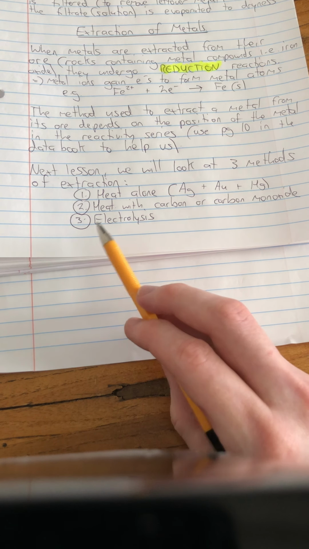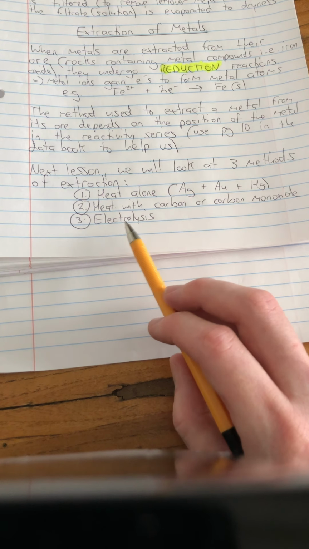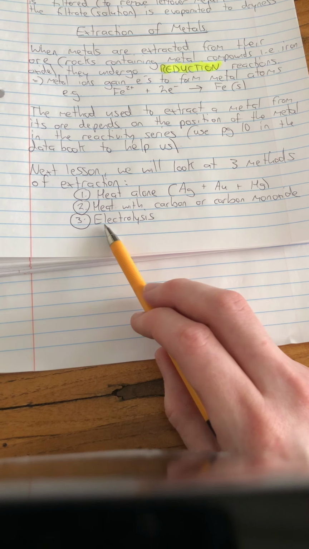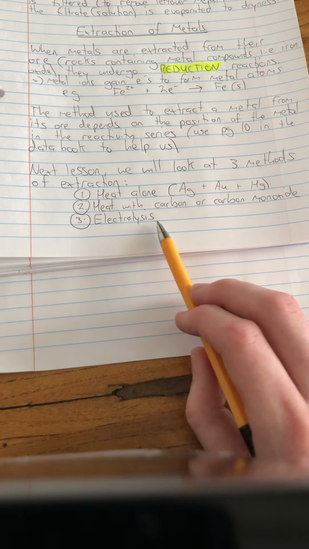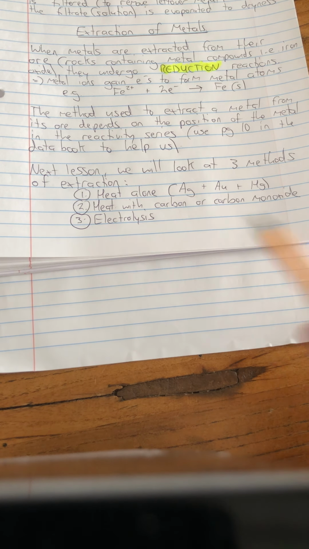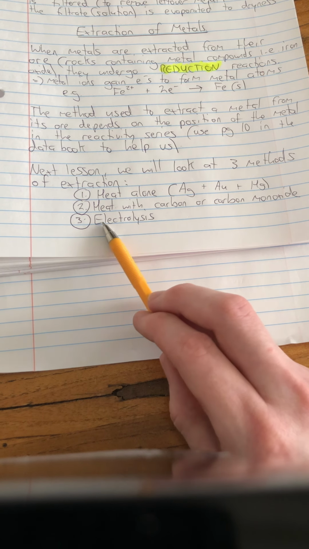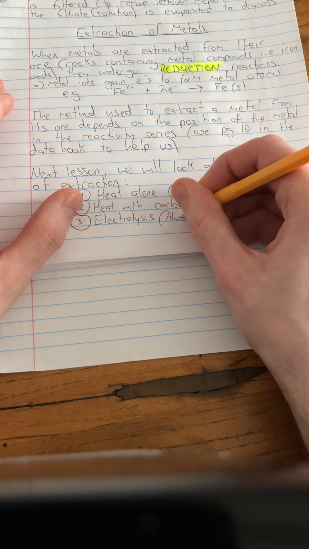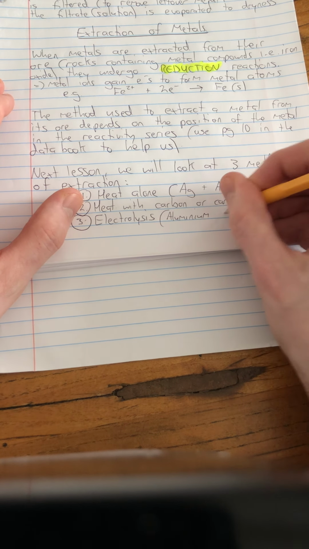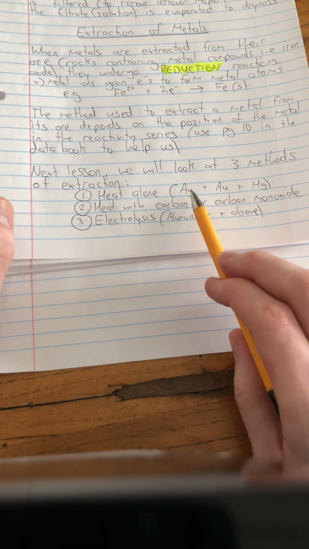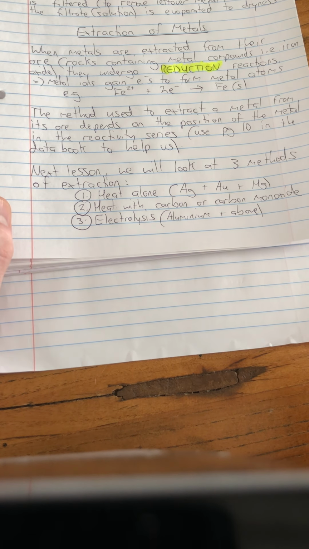Now, if you can remember what electrolysis is from Unit 1, that is where we are separating an ionic compound using electricity. Lysis means to separate, so electrolysis means to separate an ionic compound using electricity, and that works for aluminium and above. Okay, so heating alone works for silver, gold and mercury.